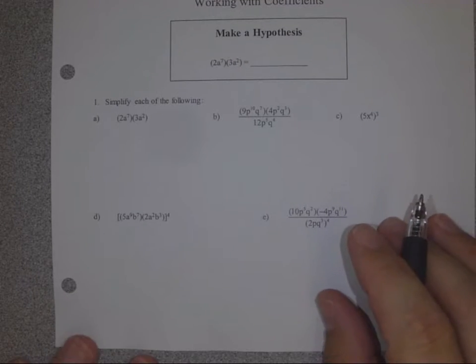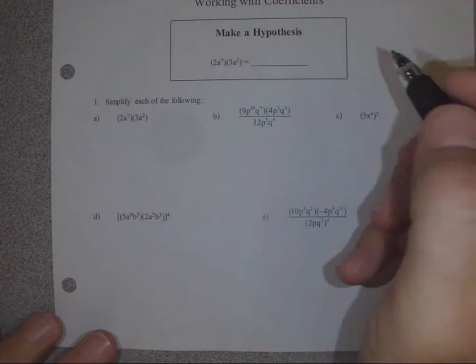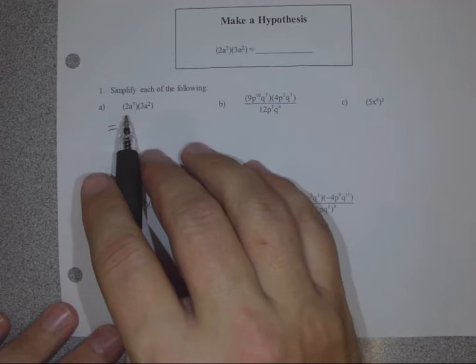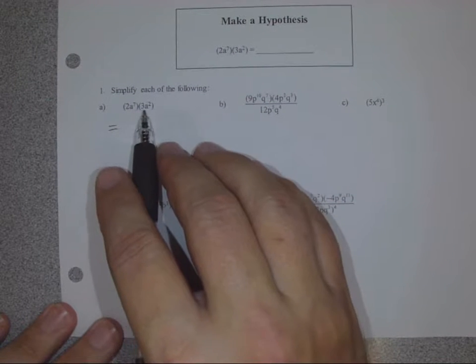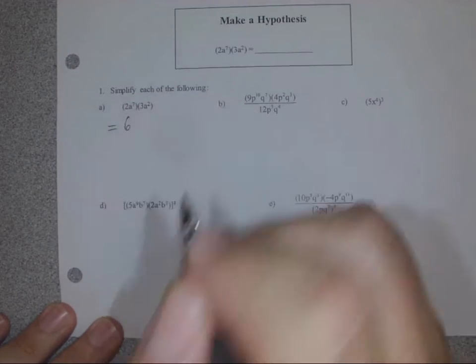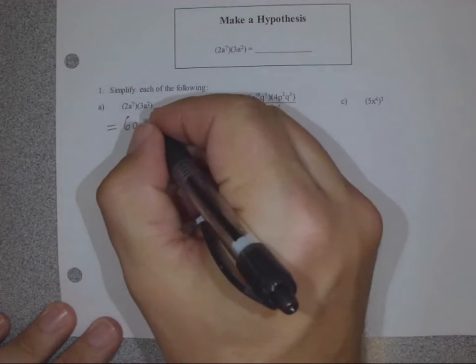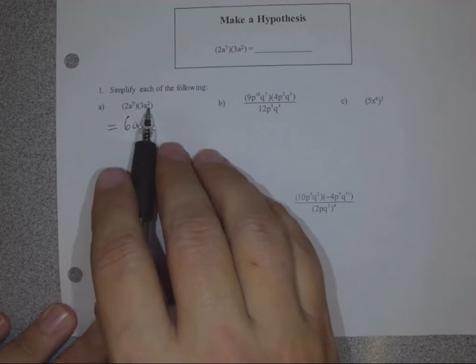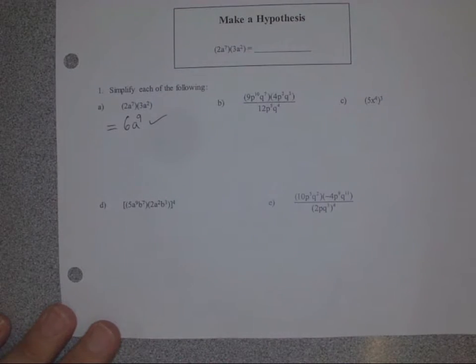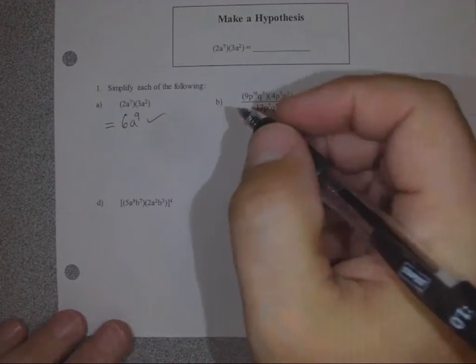All right, we're not going to make a hypothesis because this isn't a lesson in class. I'll tell you what the answer is to this first one. This is 2a to the 7 times 3a squared. We need to multiply those coefficients together to give us 6a to the, but we have 2 powers of a. 7 plus 2 makes 9. That first question is 6a to the 9.